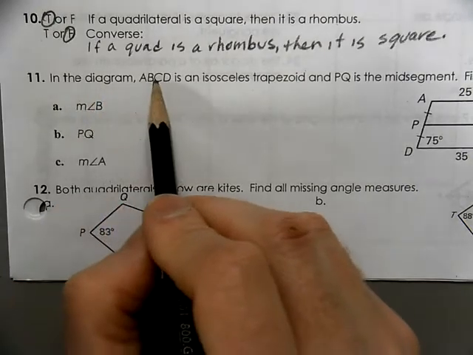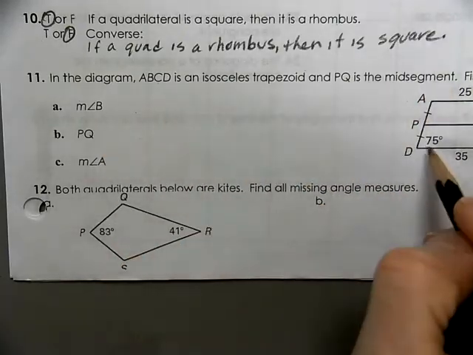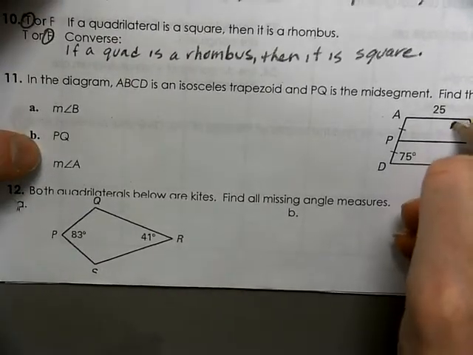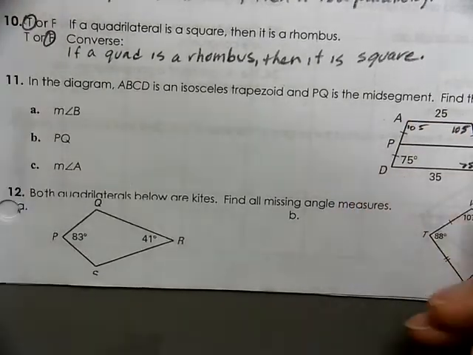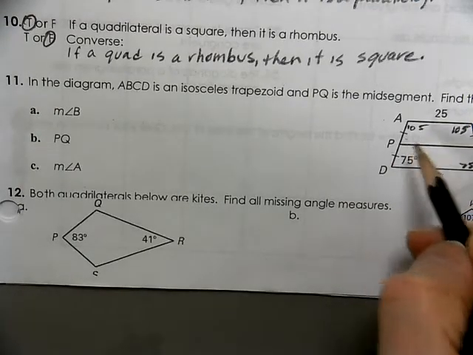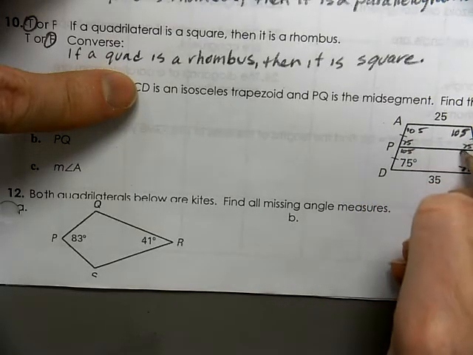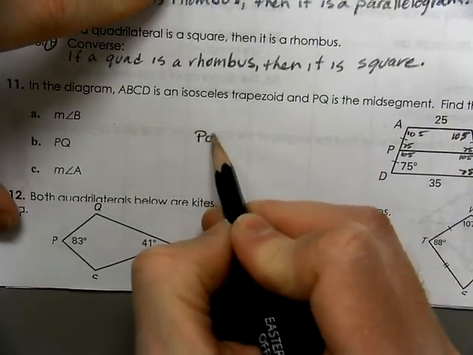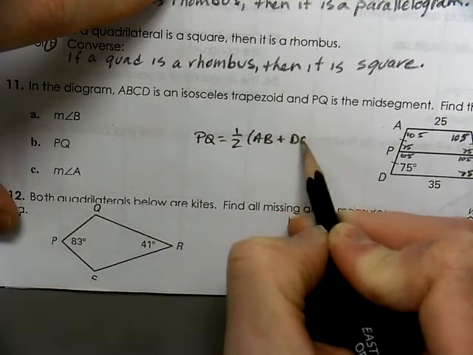So in the diagram, ABCD is an isosceles trapezoid. PQ is the midsegment. Well, that's 75. We know that this guy is going to be 75. This guy's going to be 105 because they're supplementary. And this guy is 105. 75, 105. And we know that PQ is the average of those. So PQ equals half of AB plus DC.